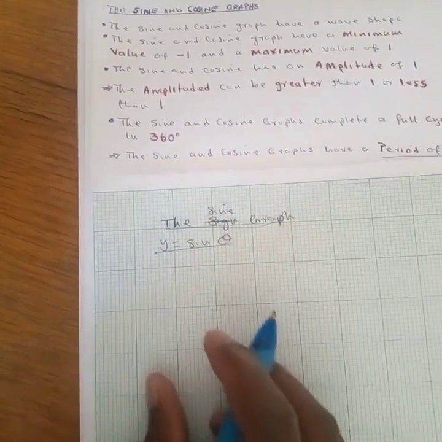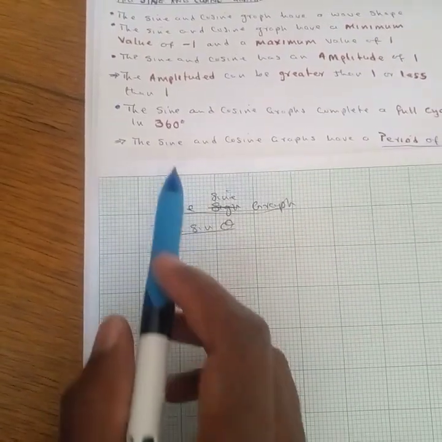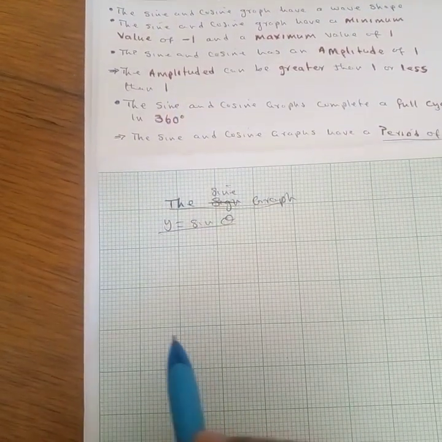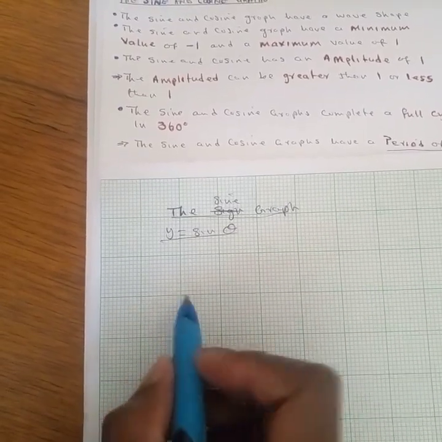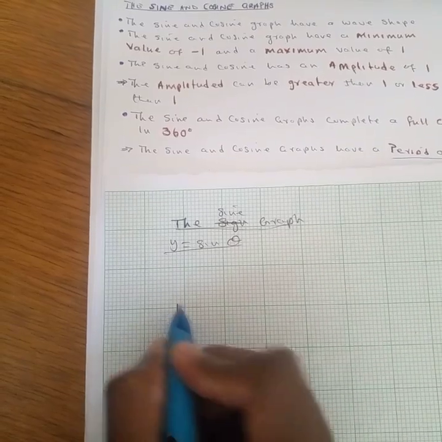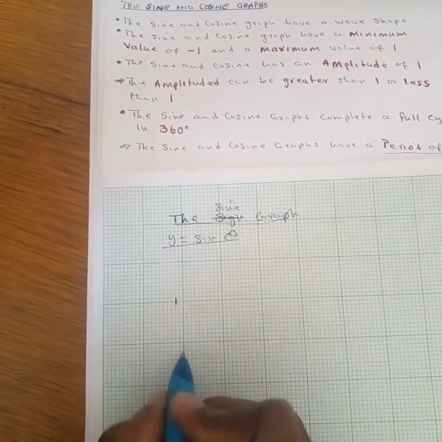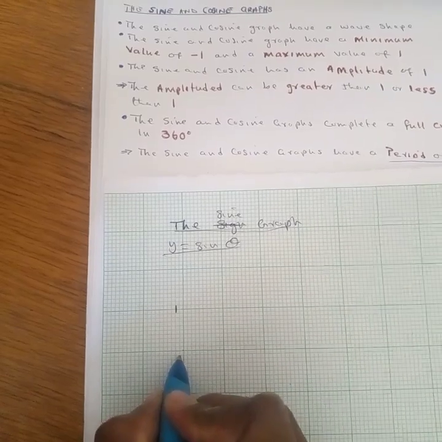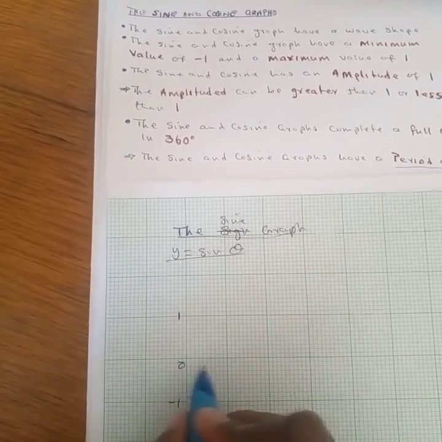Y is equal to sine theta. This graph simply looks like this, because we are told that it has the maximum value of 1 and the minimum value of -1. This will be my 1 here, this will be my 0 here, and I have -1, using 2 centimeters.